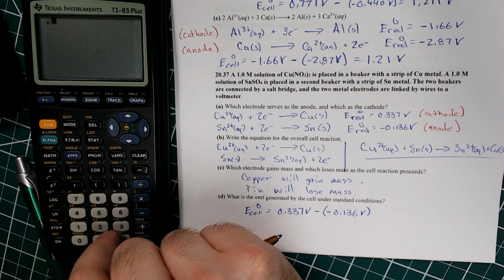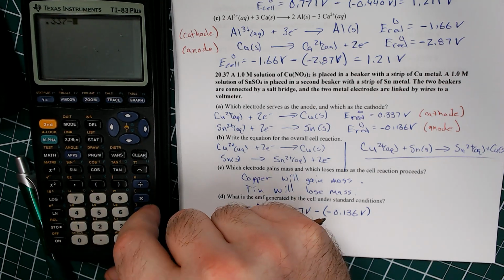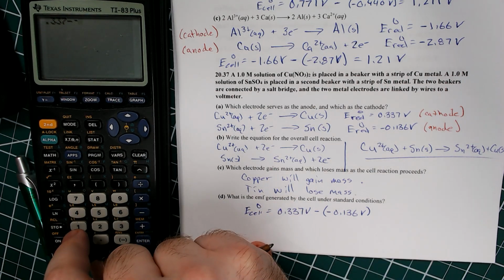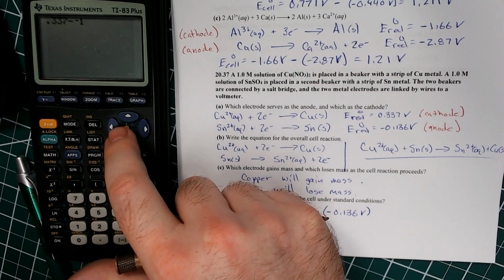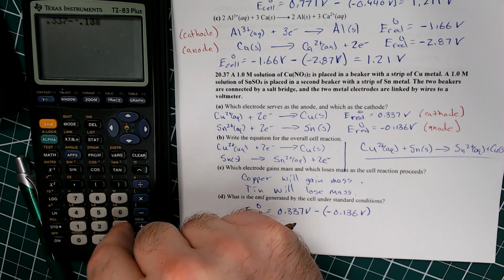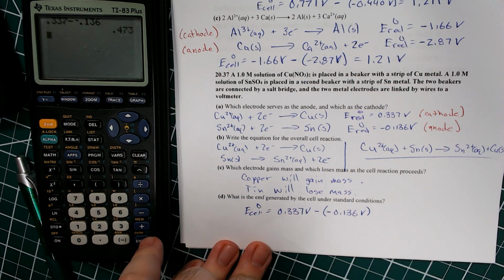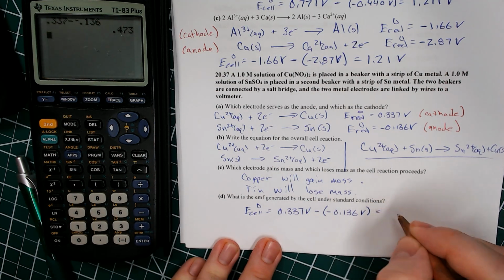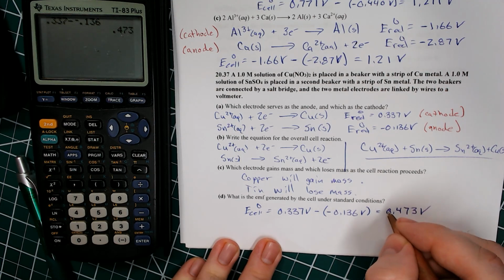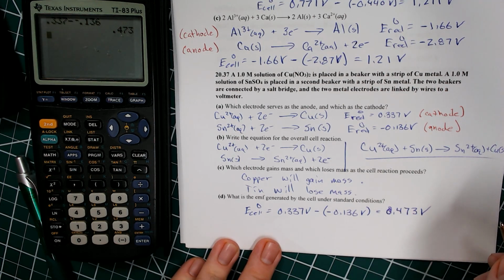So 0.337 minus negative 0.136 gives us 0.473 volts. So 0.473 volts is our answer.